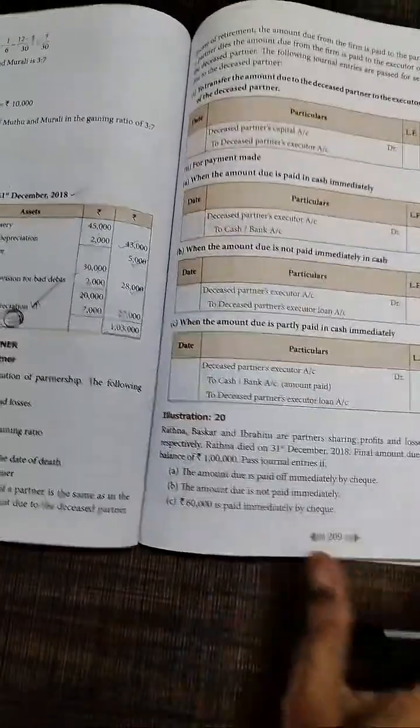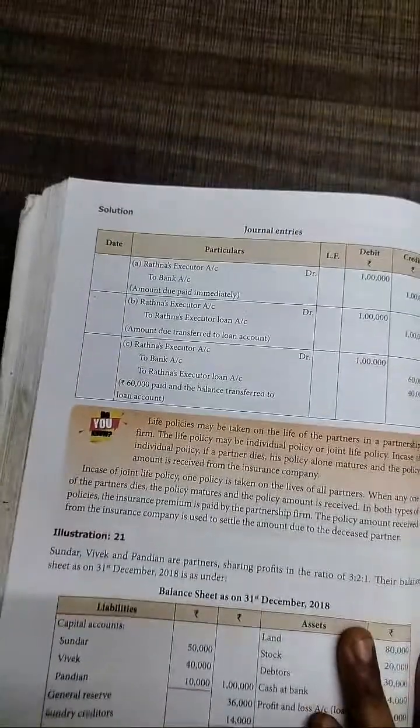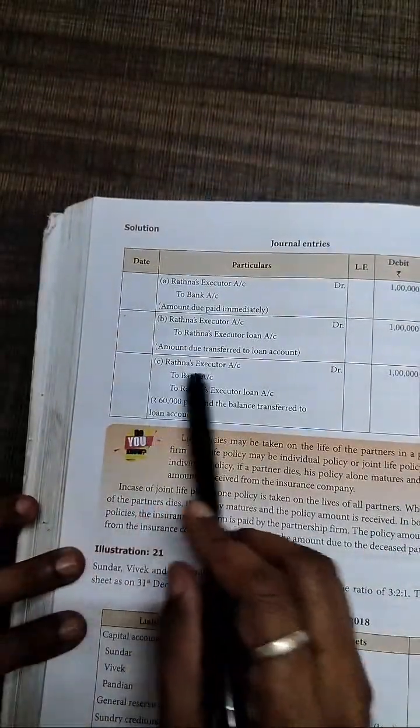What is the journal entry you post? The journal entry is Ratna's executor account.